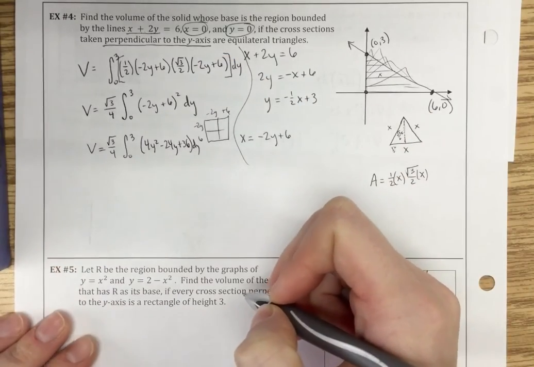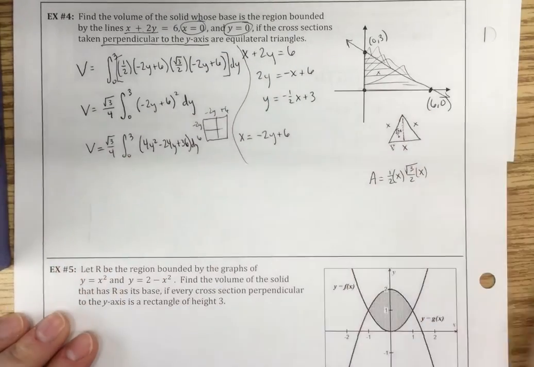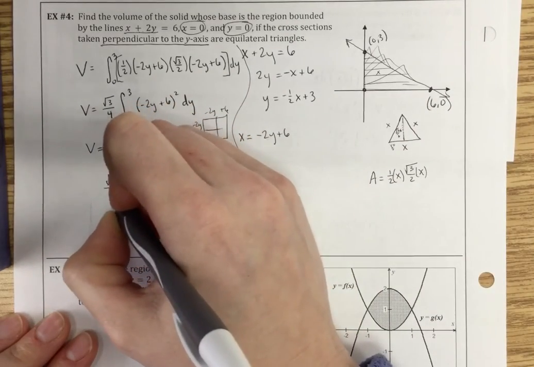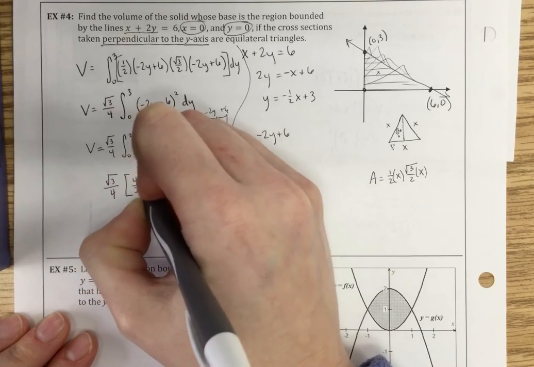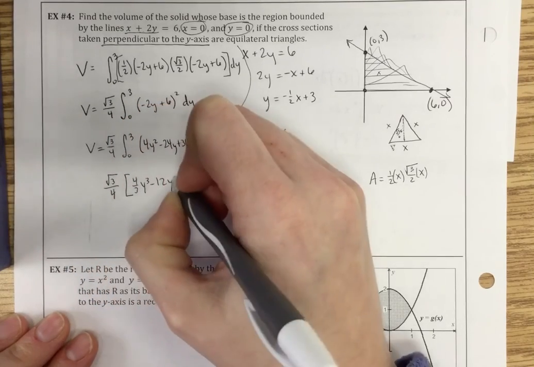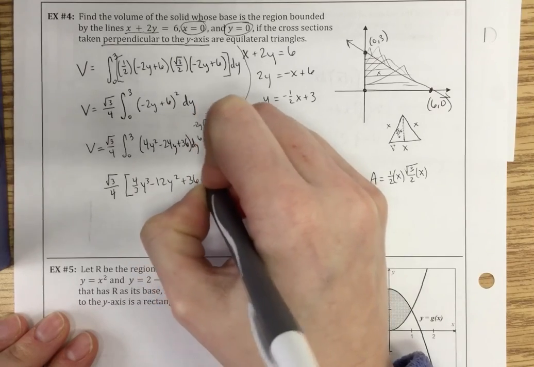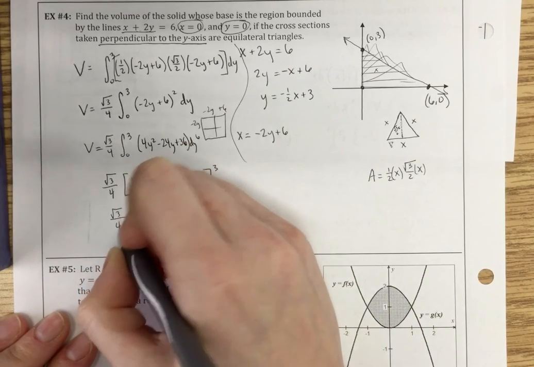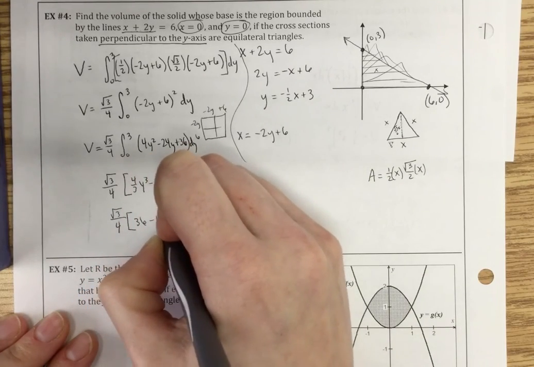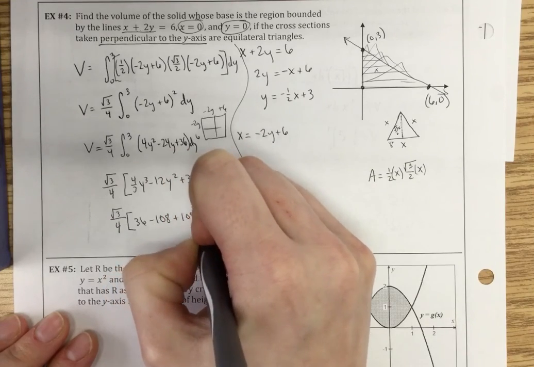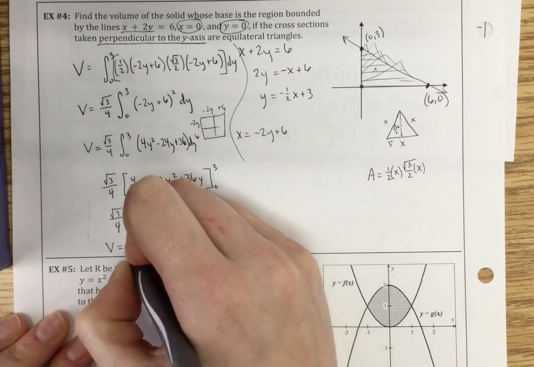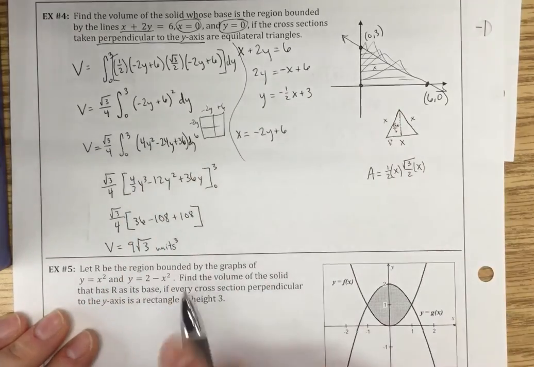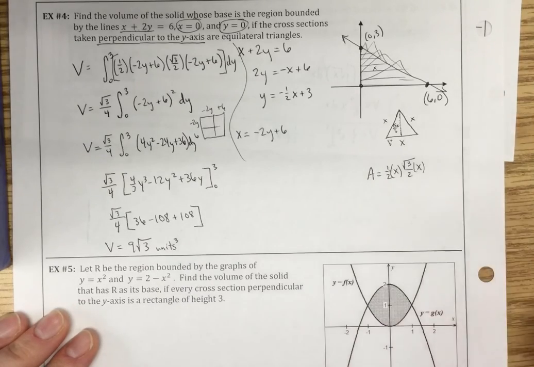All right, integrate it and come back here and we'll see if we get the same answer. And again, it's units cubed, so we have 9 times the square root of 3 units cubed for that one.